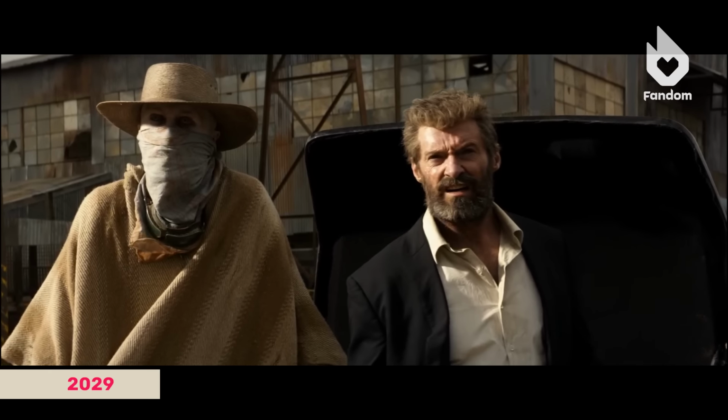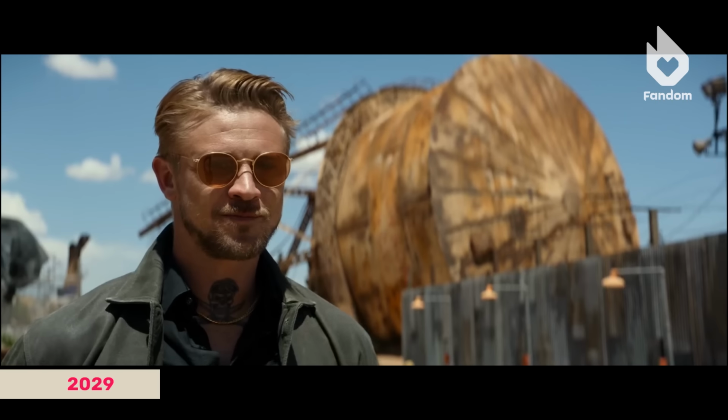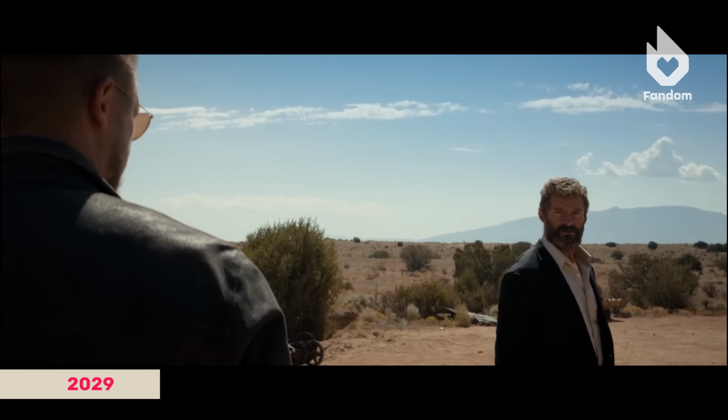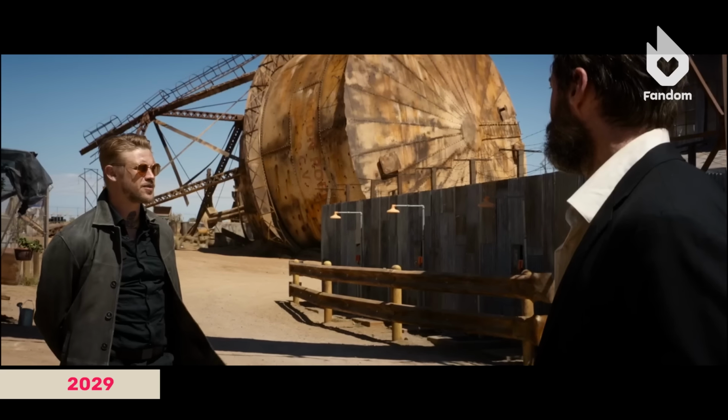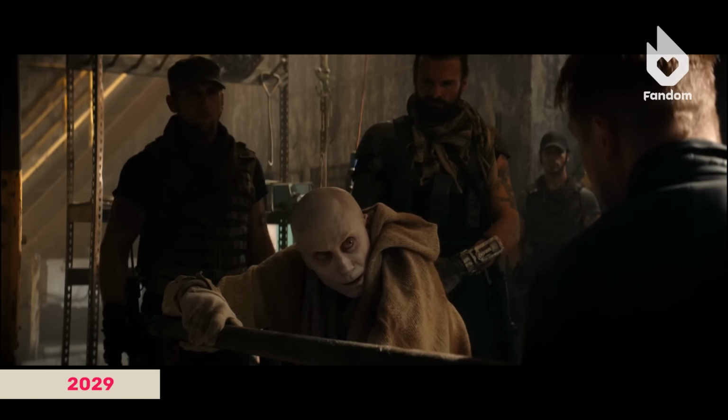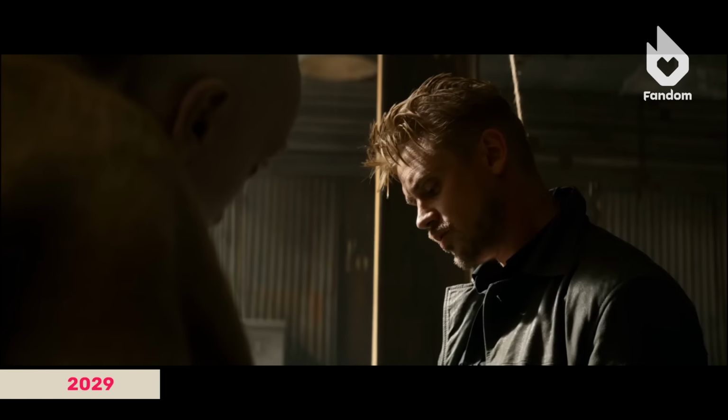After returning, Logan, Charles, and Laura flee from a man named Donald Pierce, who has been hunting Laura down, to return her to the facility she and Gabriela escaped from. Caliban is captured and forced to use his mutant ability to track Logan down.